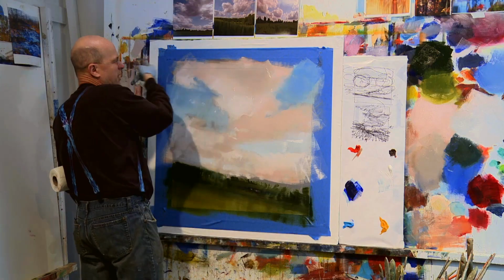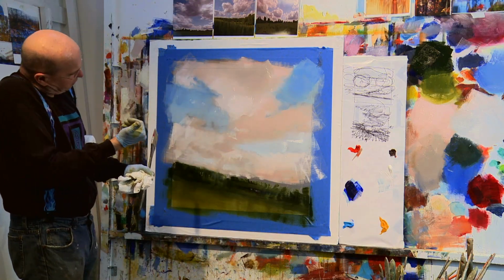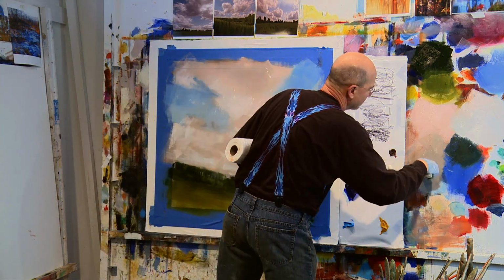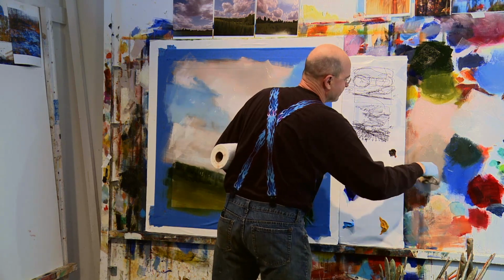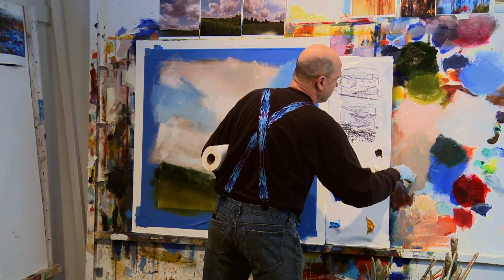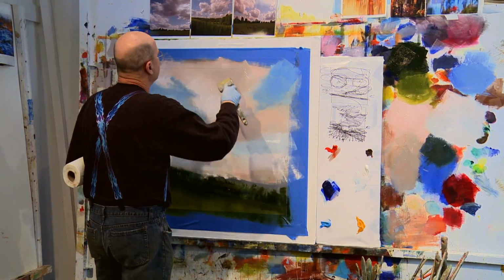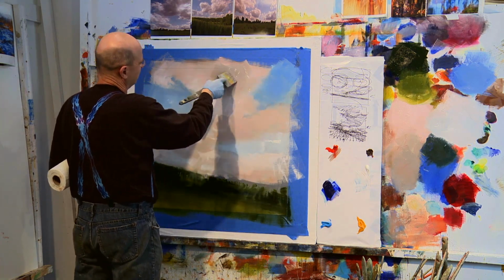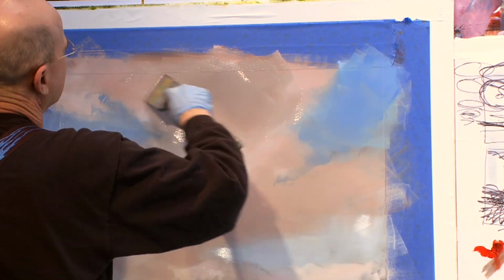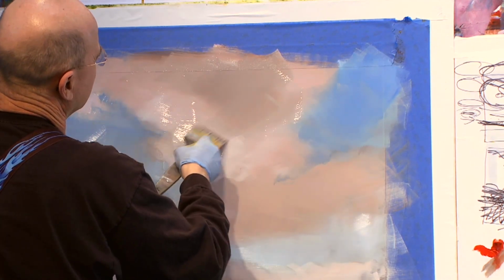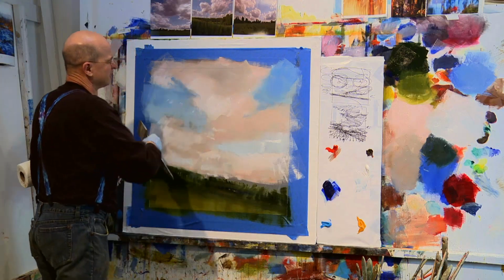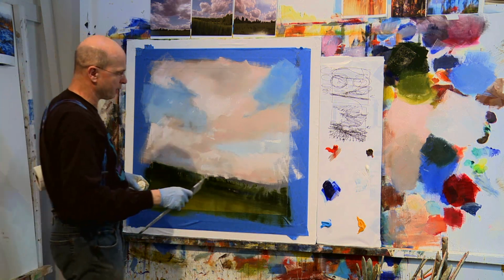And as this gets darker up here, it moves forward to the viewer. Feel it moving forward as I make that a little darker? Darker. Moving forward, a little bit darker.